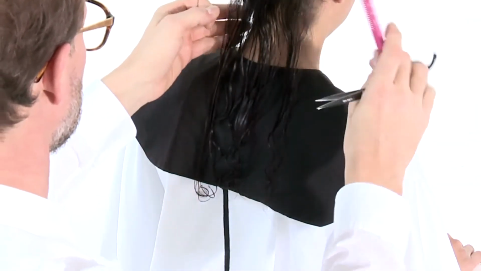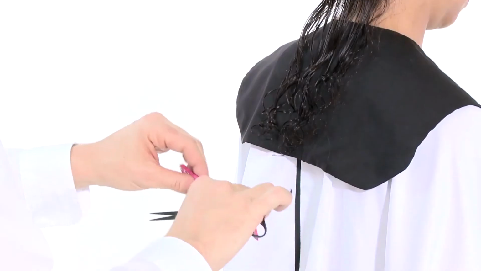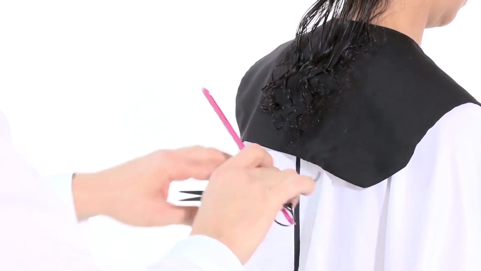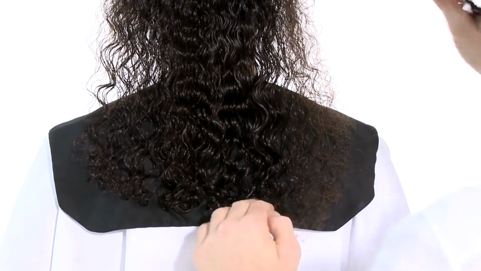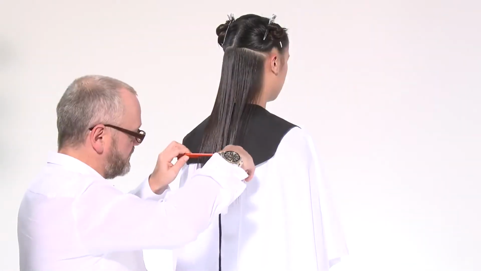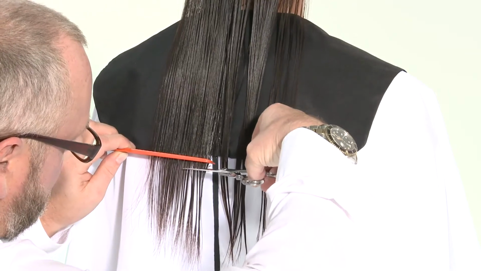As curly hair sits shorter when dry, it is a good idea to cut your initial section with caution and assess the elasticity. This can then be refined. With Asian hair, ensure enough weight on the outline perimeter to accommodate the strong hairline.